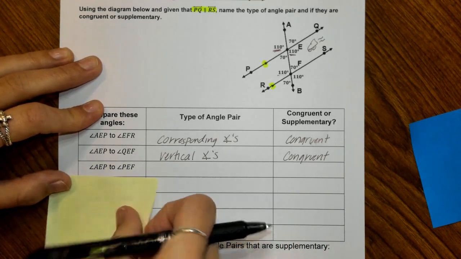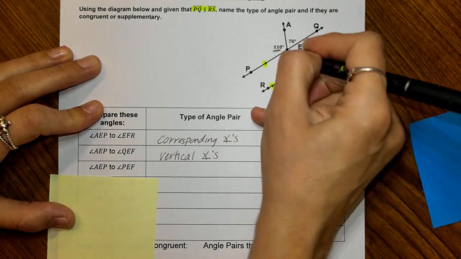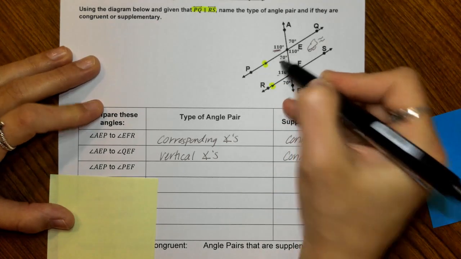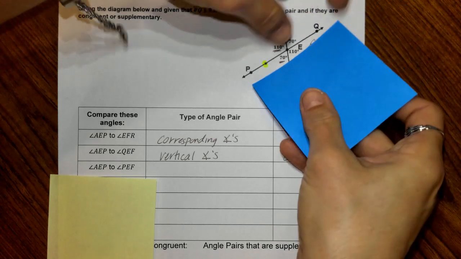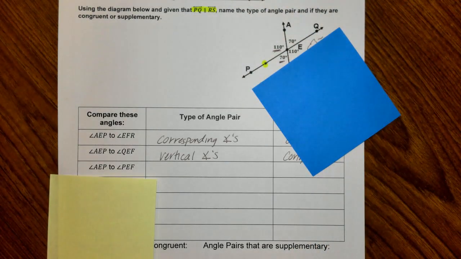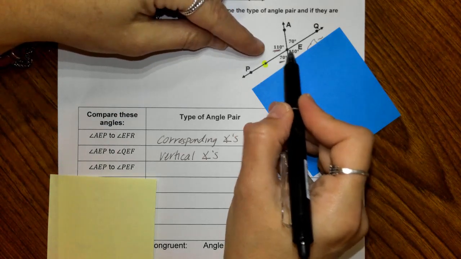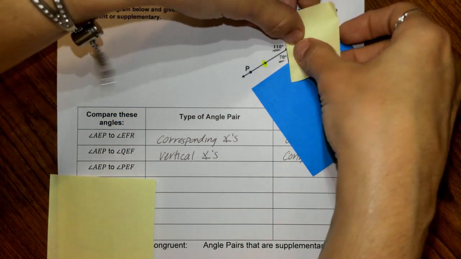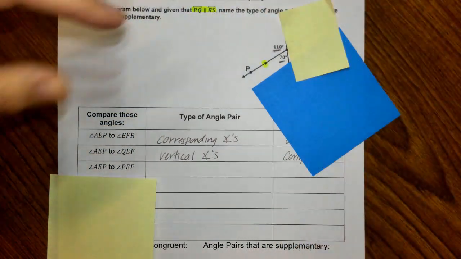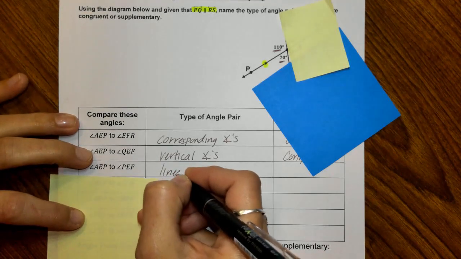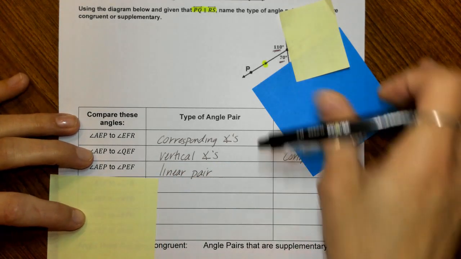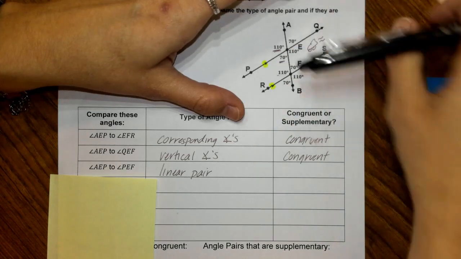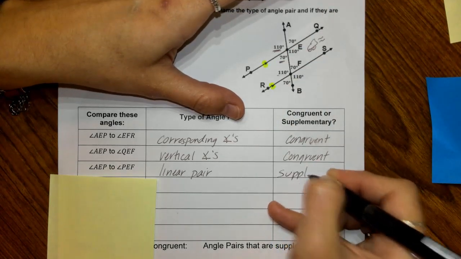Our next set, we're sticking with AEP, but now we're going to compare angle AEP with angle PEF. Again, we're only dealing with one intersection, either vertical or linear. These are not across the vertex. These are adjacent, on a line. They form a line: adjacent, on a line, linear pair. We have learned that linear pairs are not congruent. They are supplementary. They add to 180 degrees. So there's my abbreviation for supplementary.